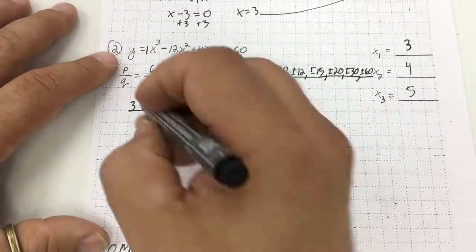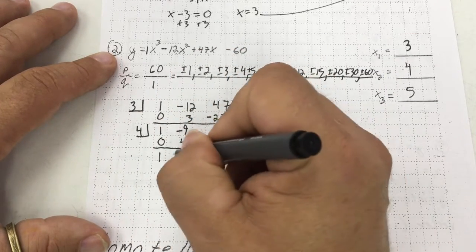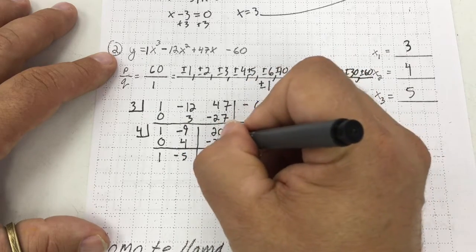I'm going to set up another backwards box for synthetic. And this time I'm going to put the 4 in. 1 and 0, that's going to give me 1. 4 times 1 is 4. Be careful in the arithmetic. Negative 5. 4 times negative 5 is negative 20. This gives me a remainder of 0.